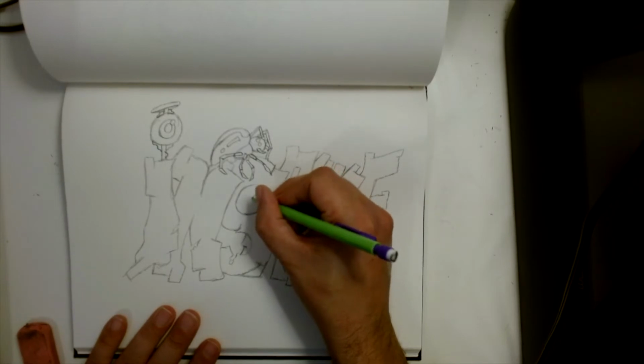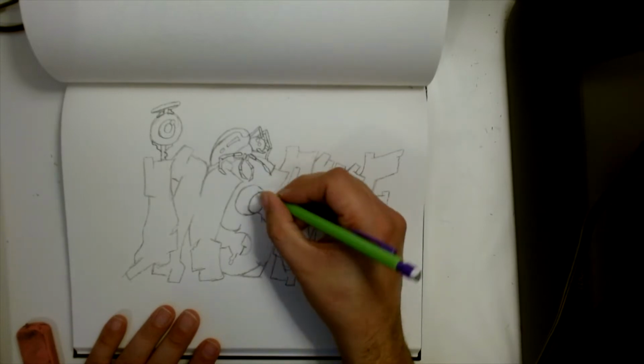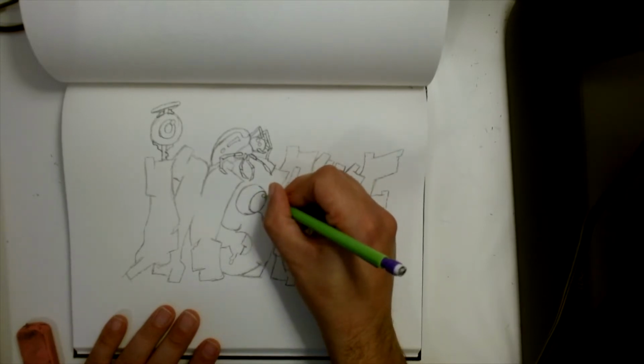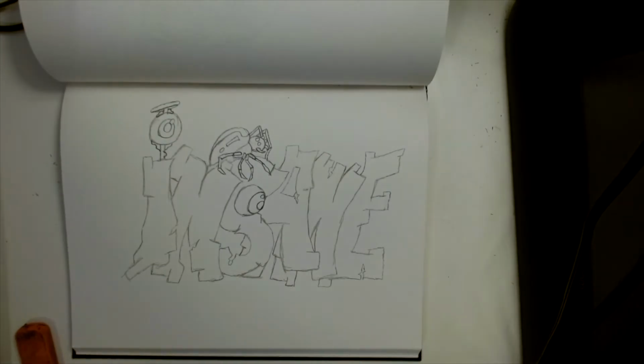And we can have it looking another direction just to have some change from the other eyeball. Put a reflection up here and a pupil right here.